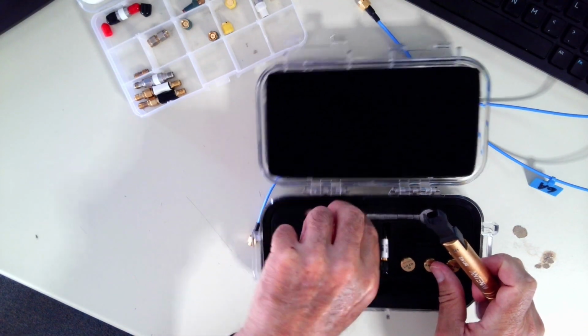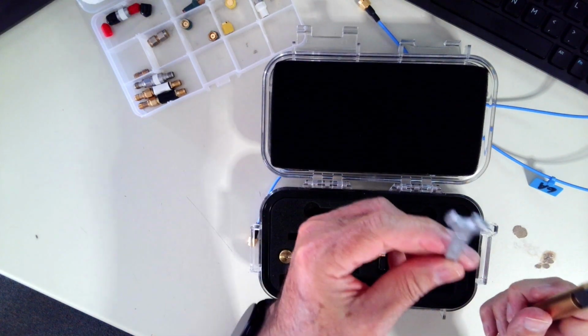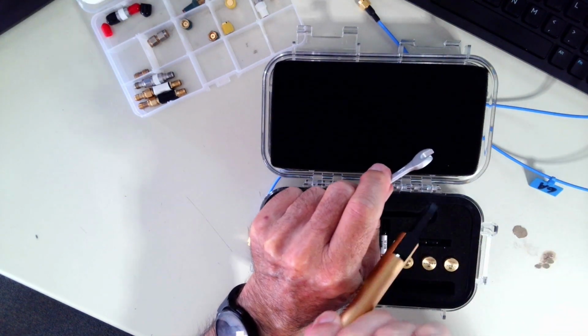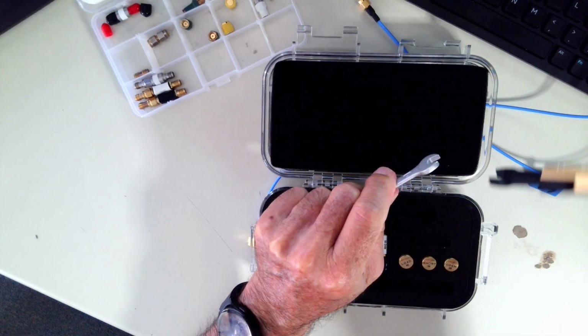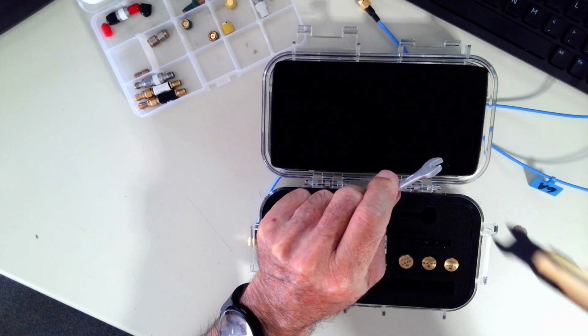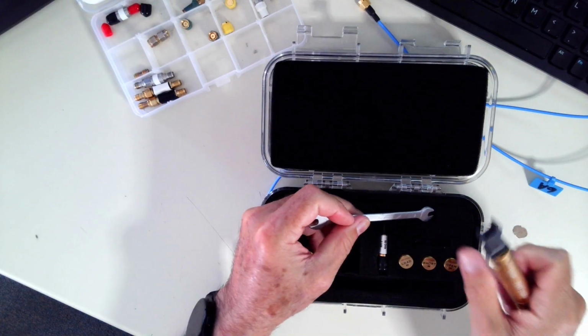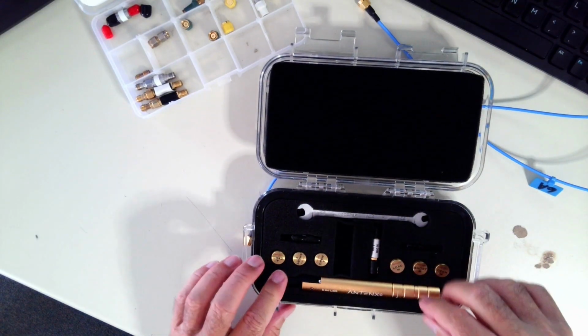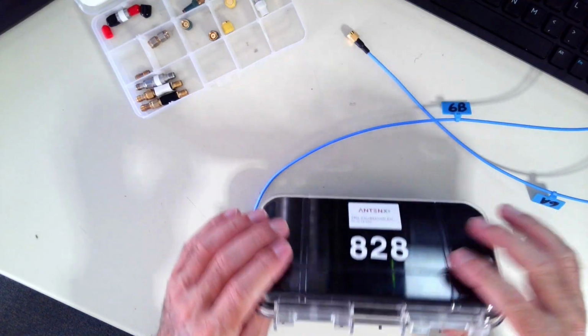Now, included with the kit is a non-torque wrench, and this is used to hold something still that you're tightening against. So this is on the connector that needs to have the controlled torque. So these are all part of most of the cal kits that we have here.